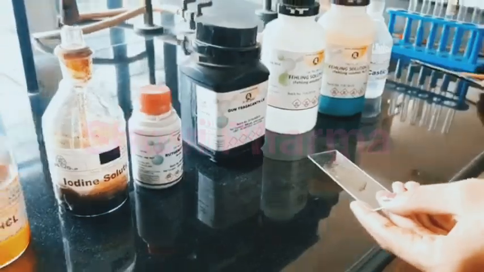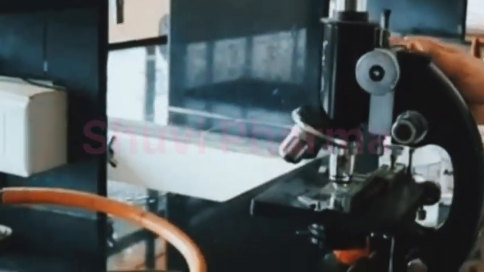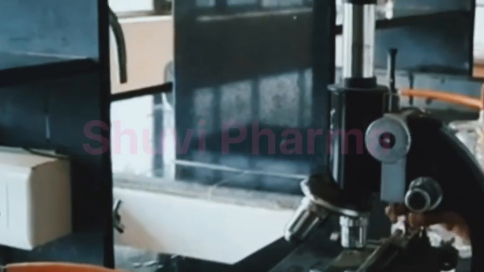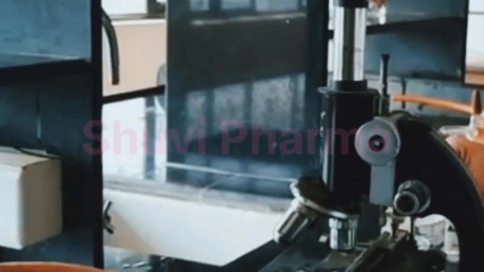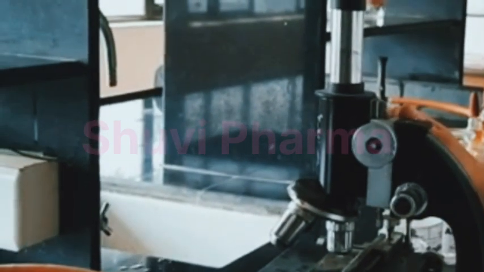And now we will observe this slide under the microscope. Under the microscope, pink color crystals are observed that indicates the presence of tragacanth.